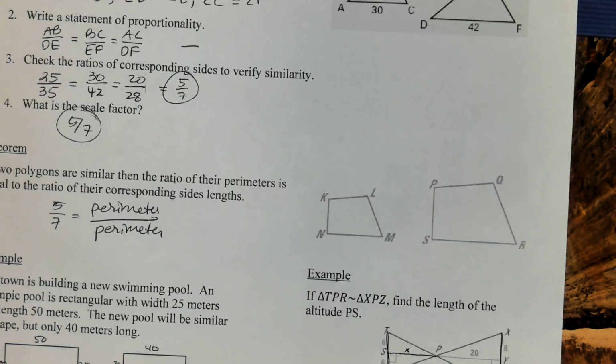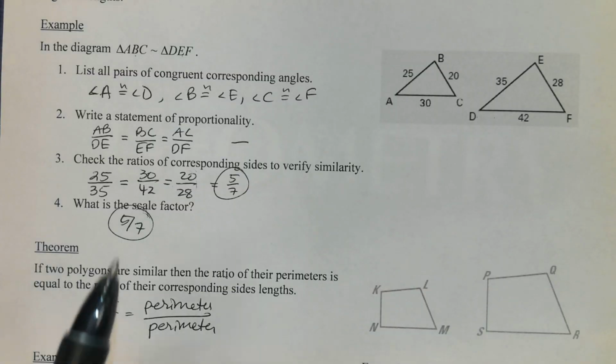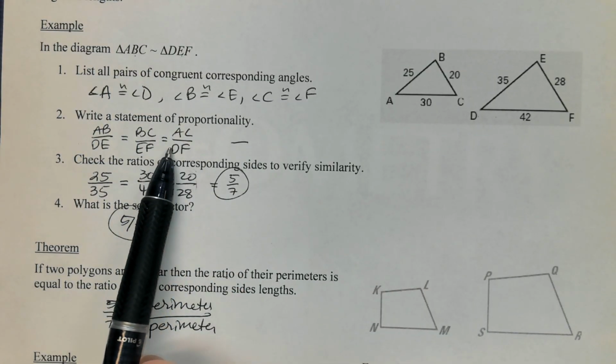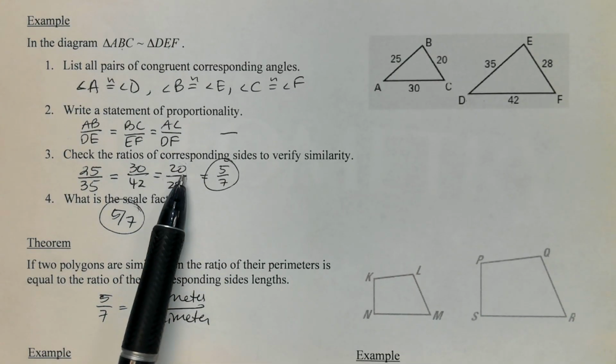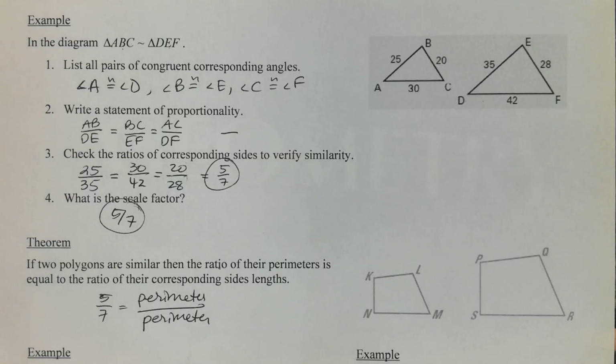So keep using all those properties of similar shapes, how you write out the corresponding angles, your statement of proportionality, finding your scale factor, so that you can figure out various measures on similar shapes.